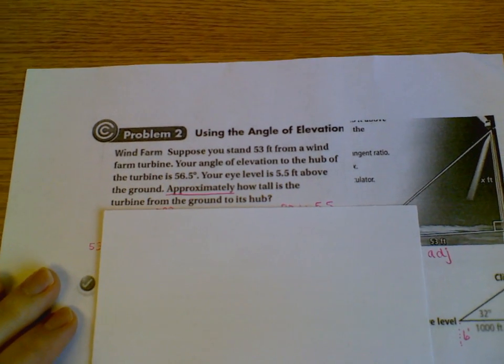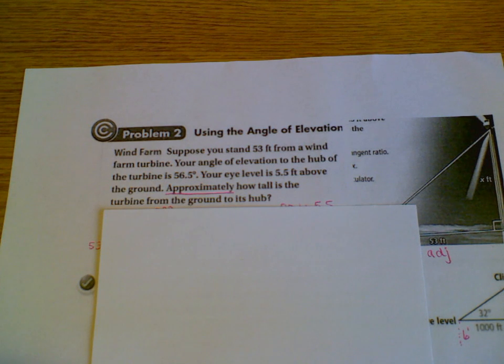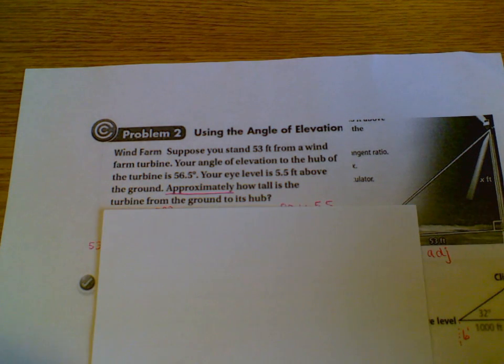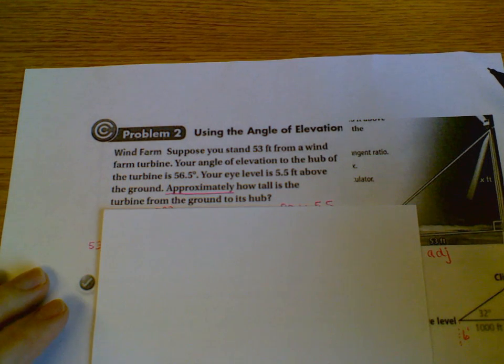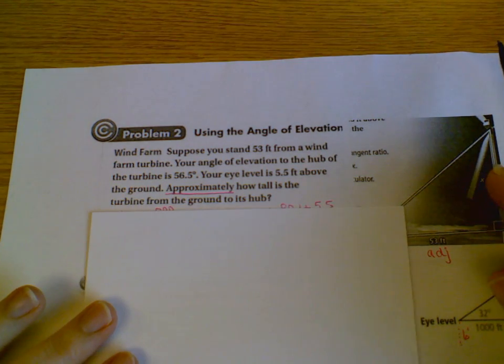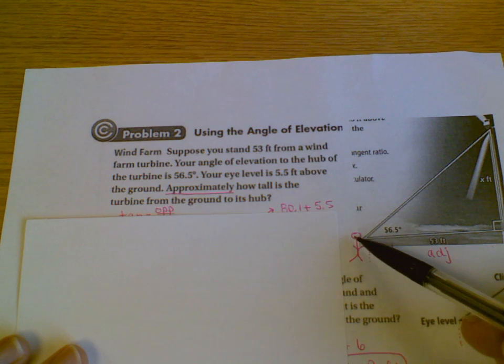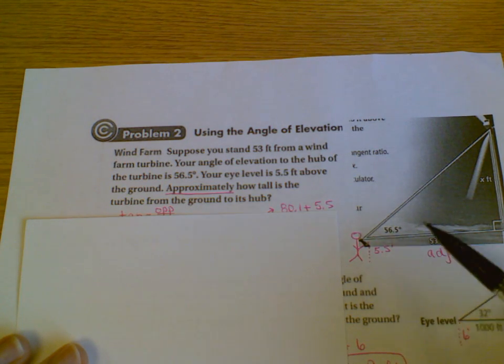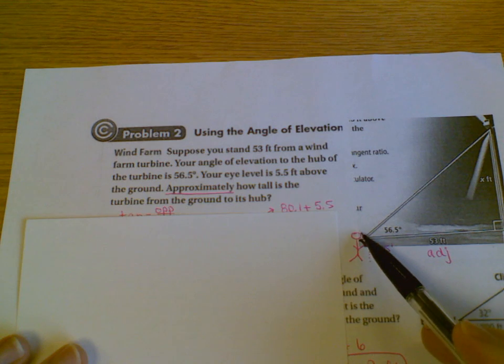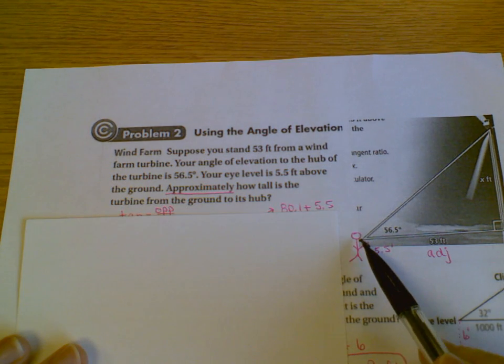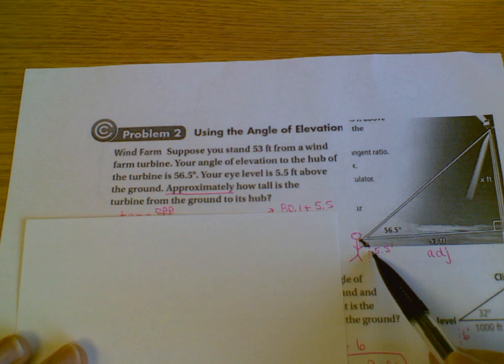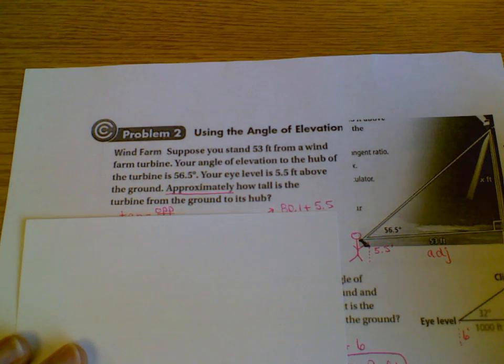Okay, so now the math part of it, here's where it connects to our trig functions, because now we're going to be using angles to find missing side lengths. So here's our first scenario. Suppose you stand 53 feet from a wind farm turbine. Your angle of elevation to the hub of the turbine is 56.5 degrees. So here I am, here's my angle from my eye level. Your eye level is 5.5 feet above the ground. So here's my triangle that they gave me, but this is me seeing it, so I also need to incorporate this 5.5 feet that they also gave me. Approximately how tall is the turbine from the ground to its hub?